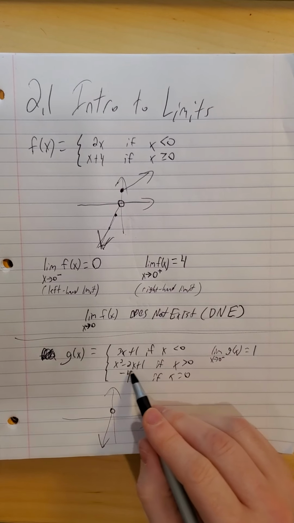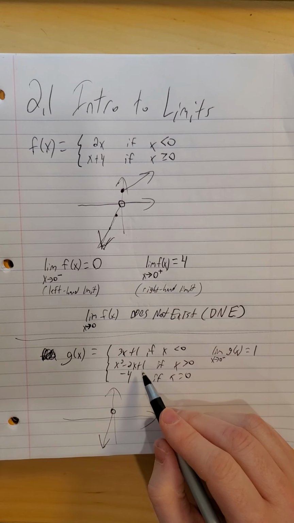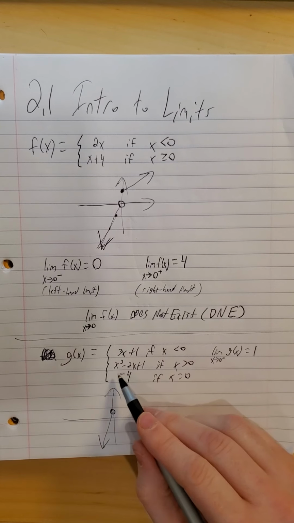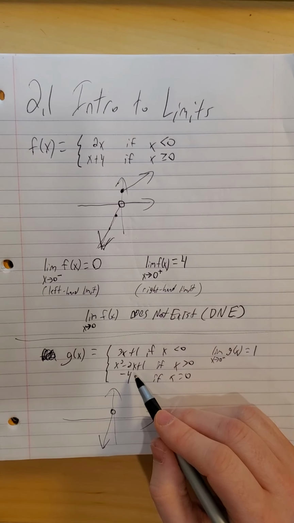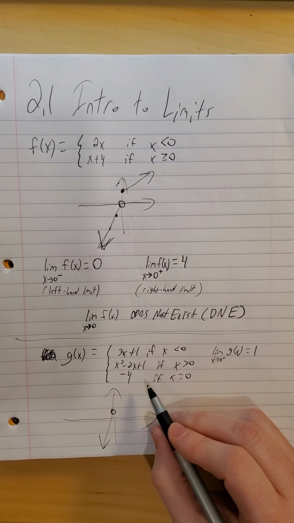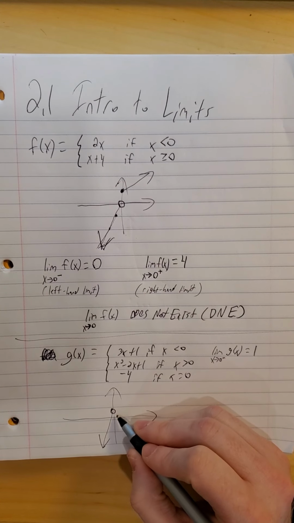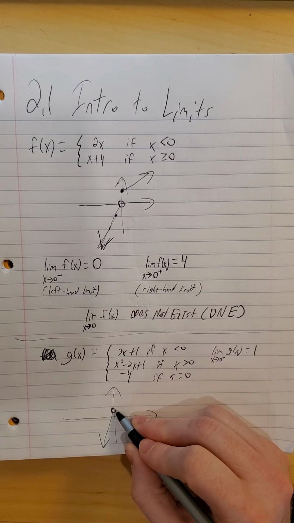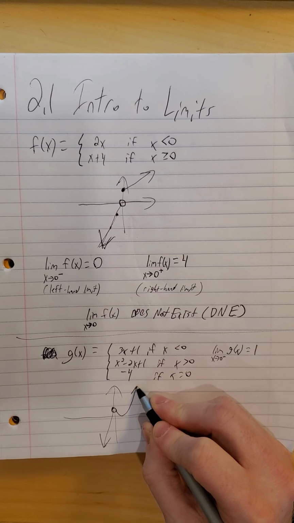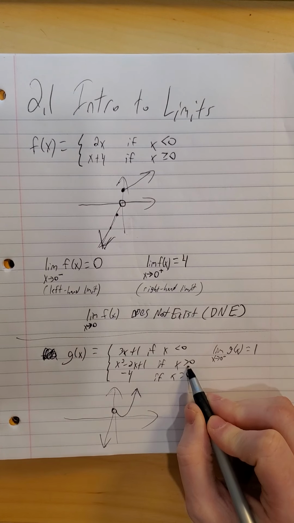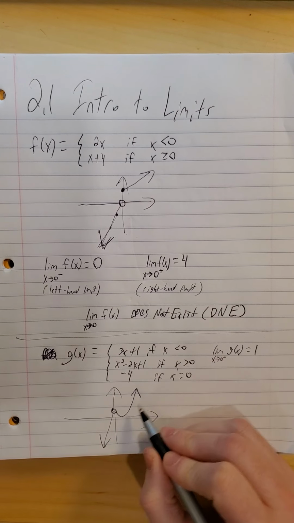You might recognize this x squared minus 2x plus 1 as a perfect square trinomial. We can factor that into x minus 1 quantity squared. So that is a parabola shifted to the right 1 unit. And again, we're only allowed to get close to 0 for that one.